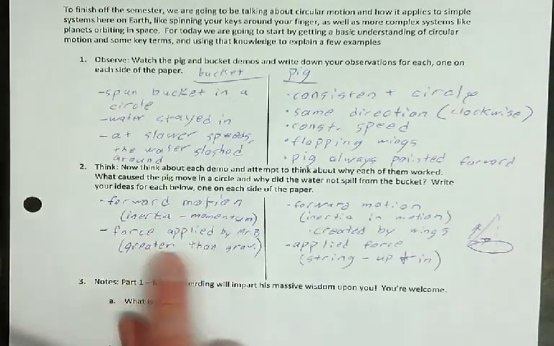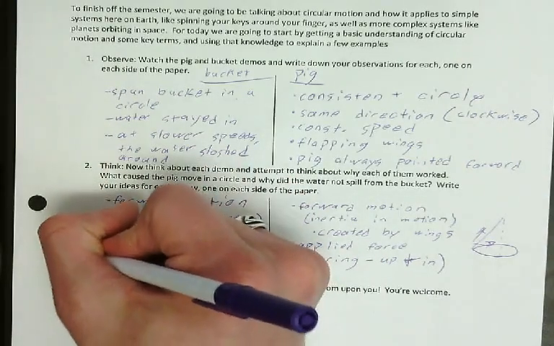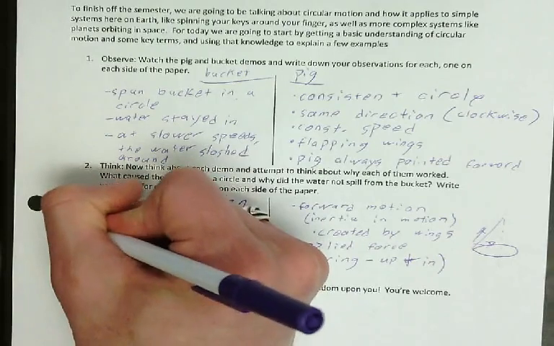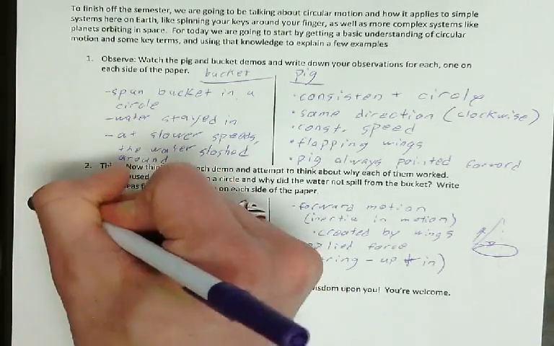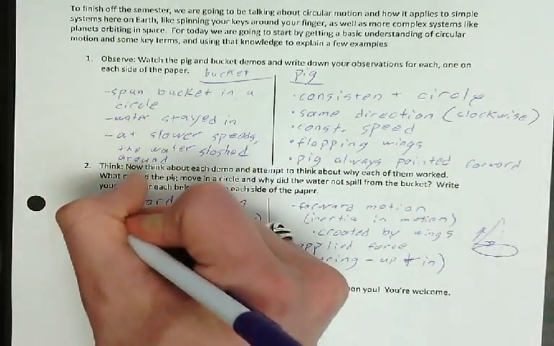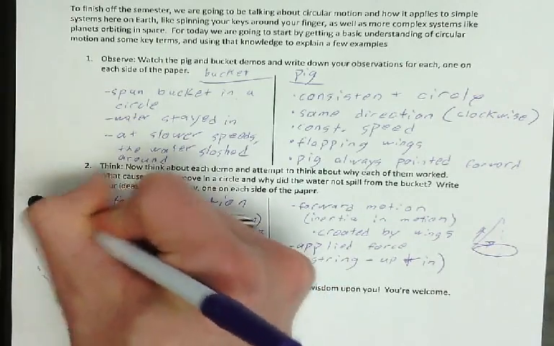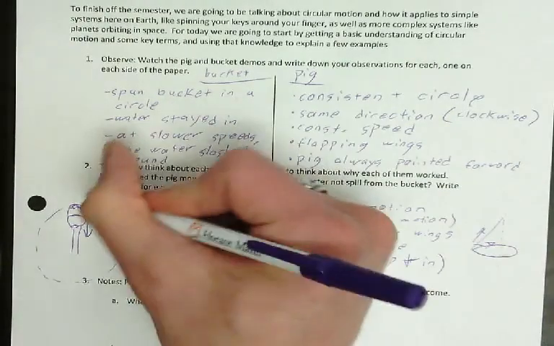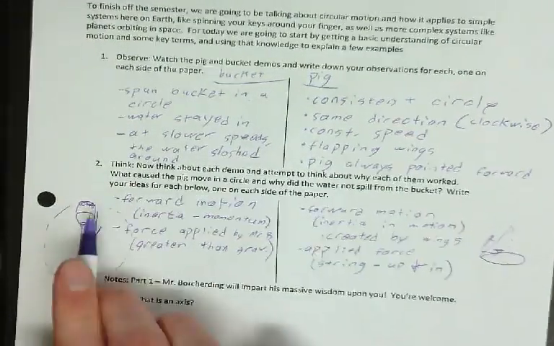That also actually makes sense here when I'm applying the force. So if here's my arm, here's my hand, okay, here's the bucket. Here's the water in the bottom of the bucket. Okay, here's the motion. Notice that my force is also in. The bucket's going forward, but the force I apply is actually in as well.